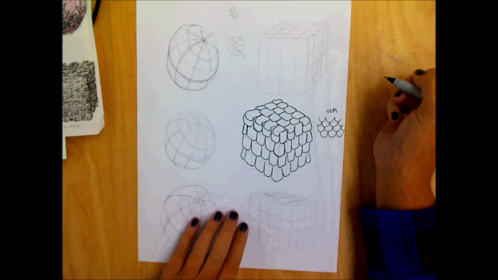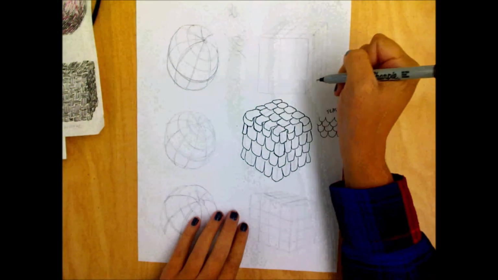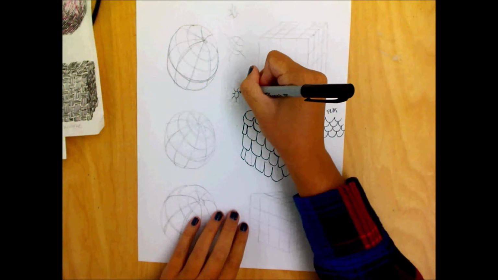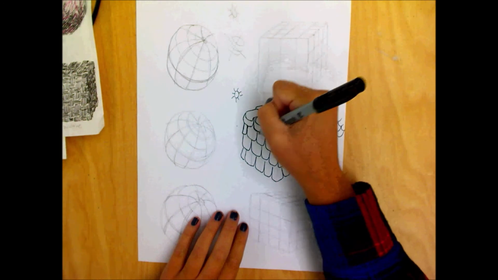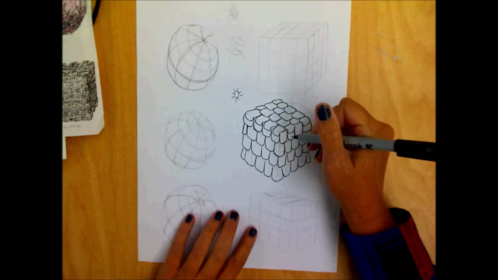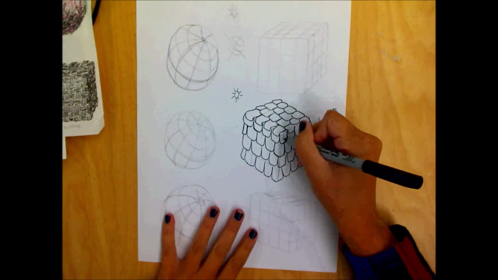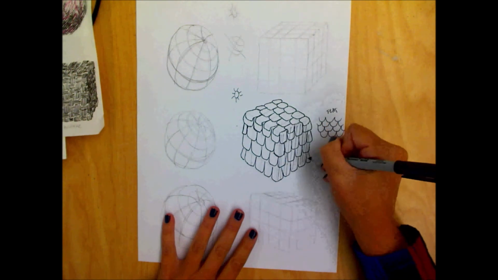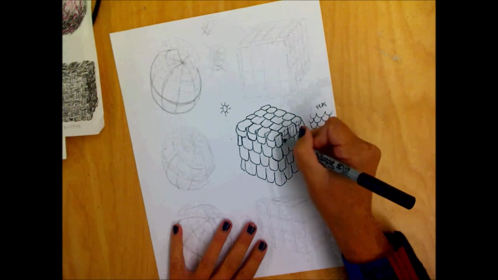After I have my texture laid on my form comes the easy part. So now we can add value. Alfonso Dunn in his videos, he starts with value. You're welcome to start with that general value pattern if you want to start with it. I did not start with it, but now I'm going to overlay my entire cube with it.